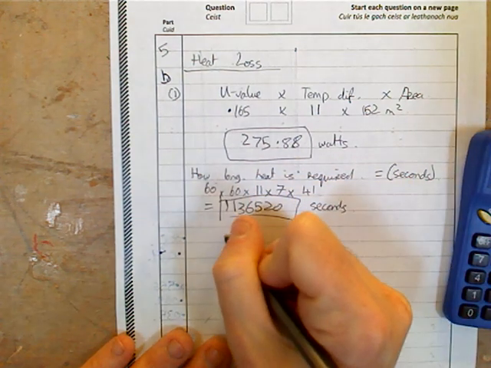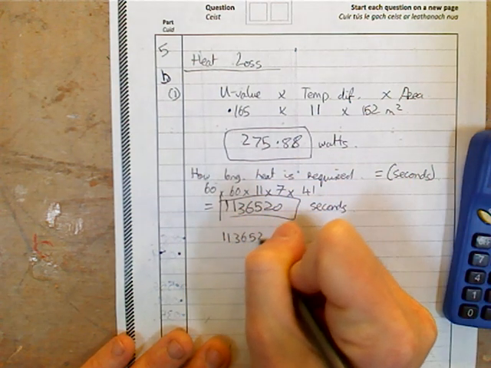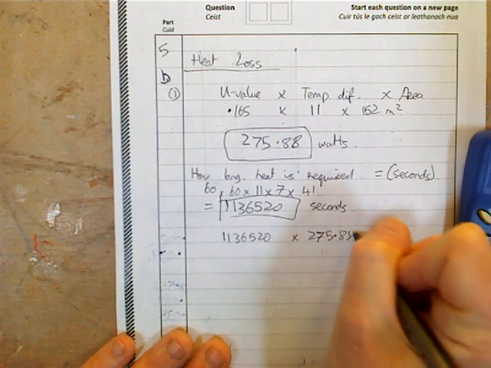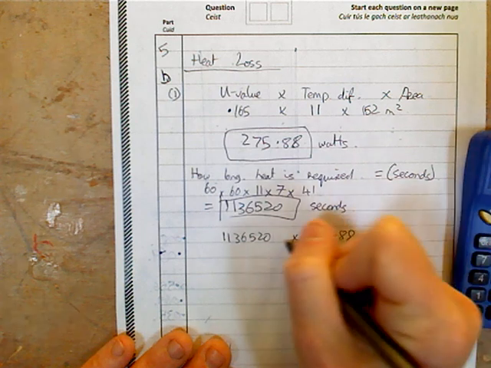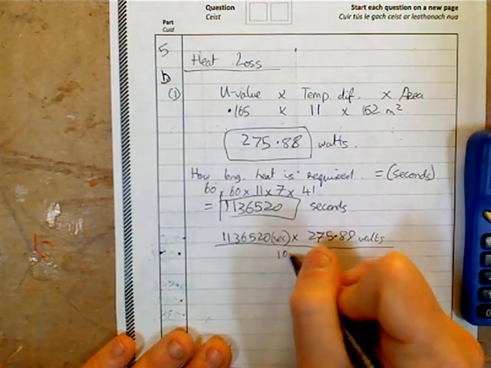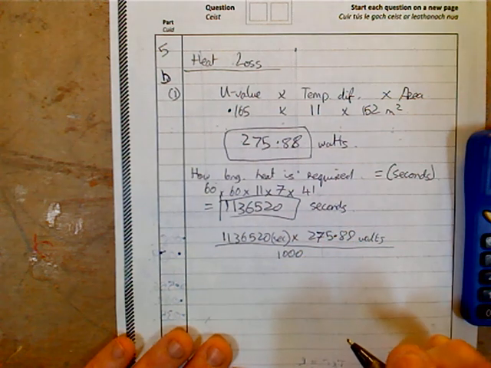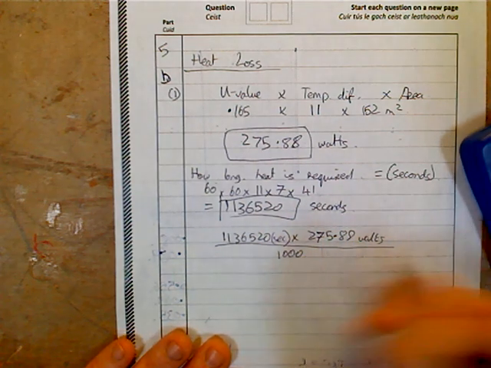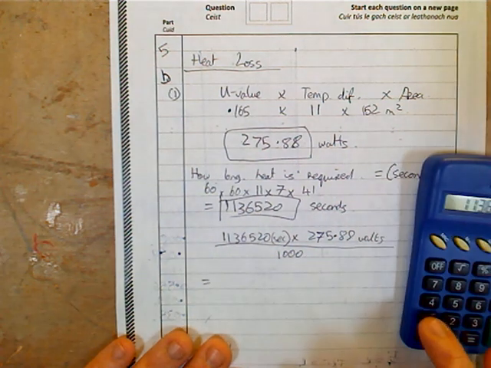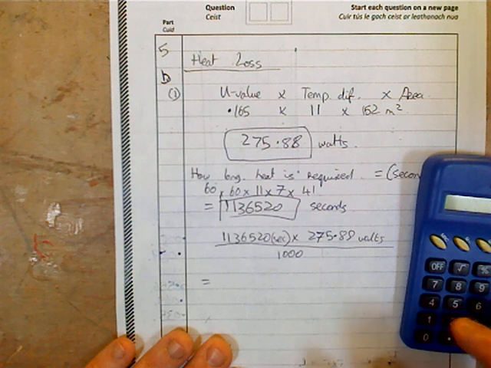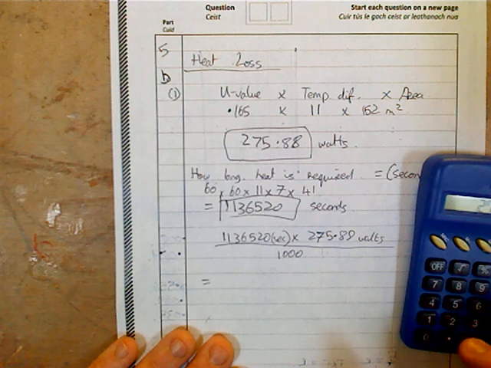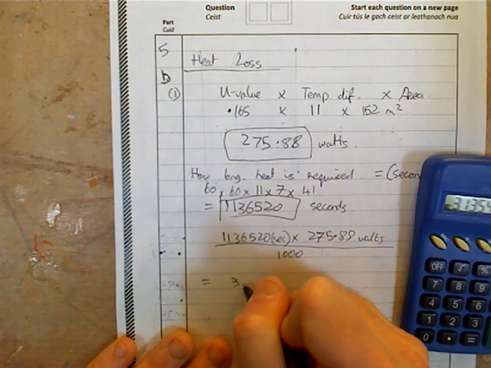So we'll take these two values and multiply them together. So we'll go 1136520 multiplied by 275.88. That's watts, and that's our seconds, over 1000, because we want to convert it to kilojoules.